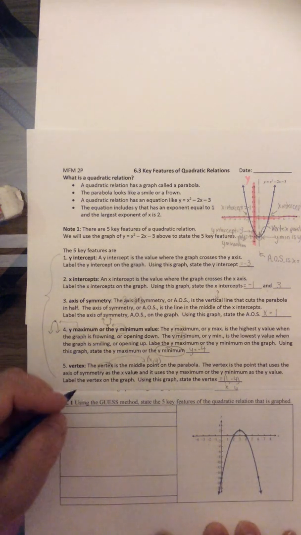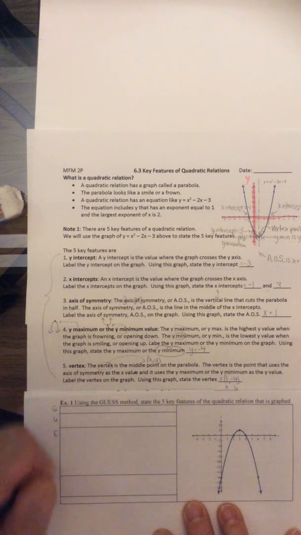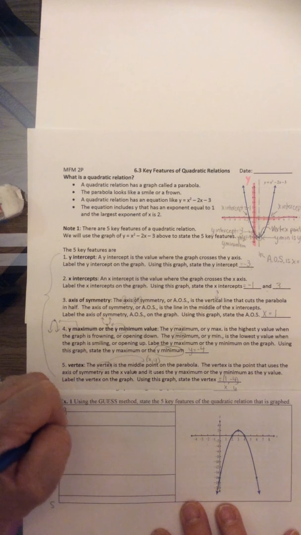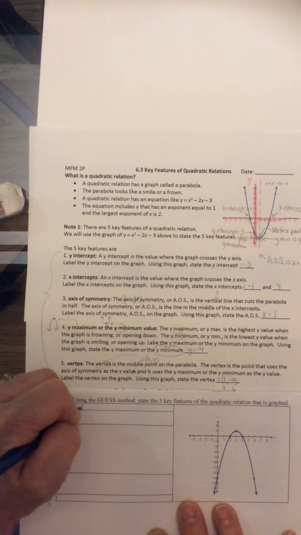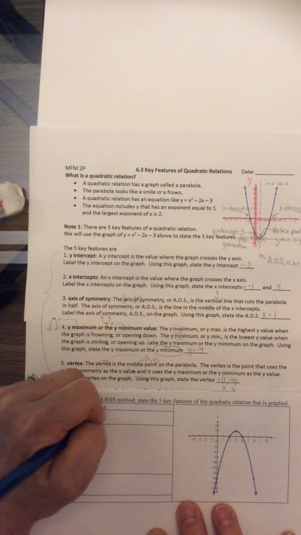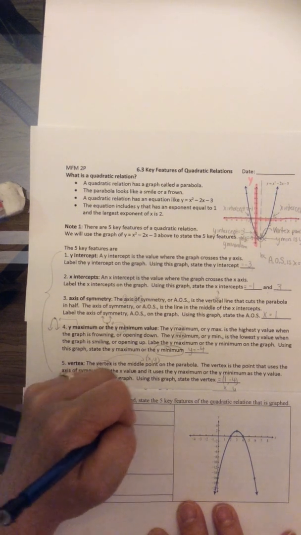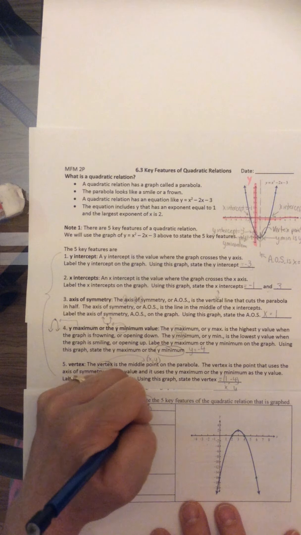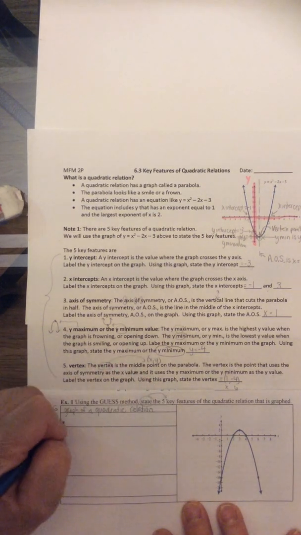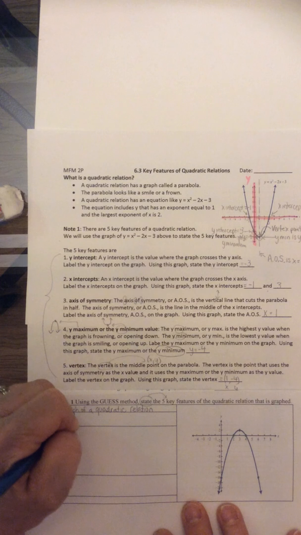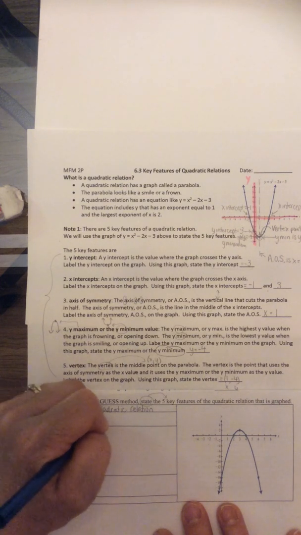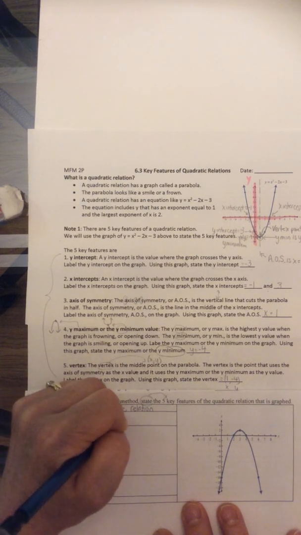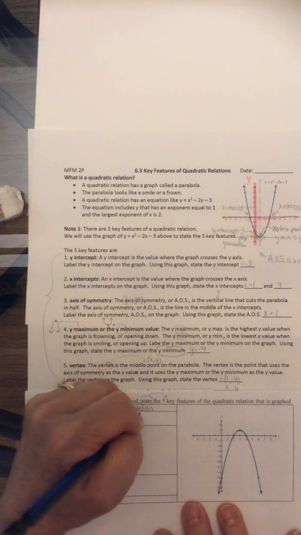So there's our graph. Okay, so G-U-E-S-S. All right, so G is given. What are we given? We're given a graph of a quadratic relation. Okay? All right, so U, what's the unknown? Well, it says to state the 5 key features. So the unknown is state the 5 key features. Okay, so what are they?